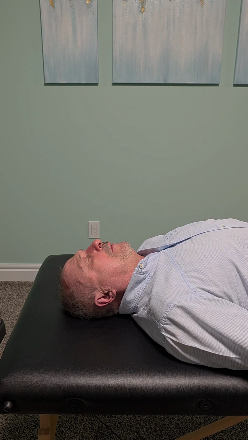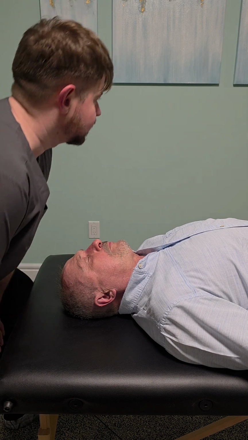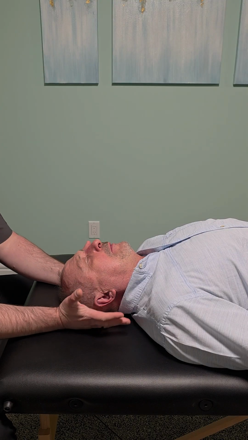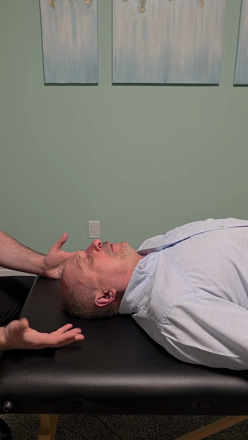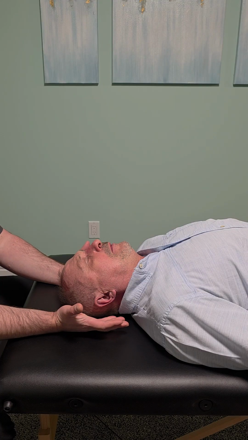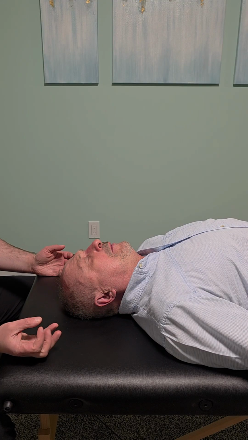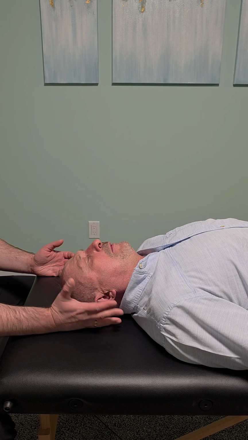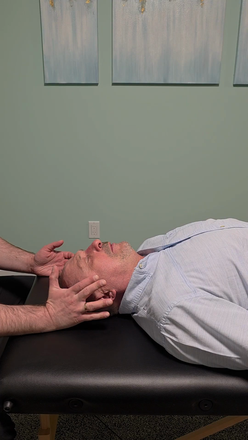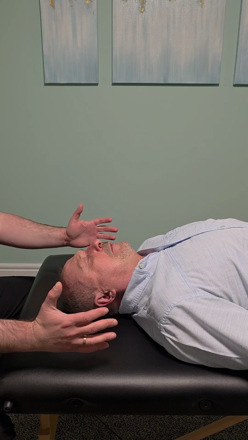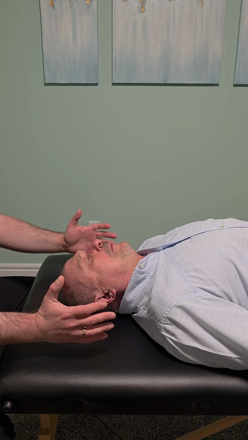Okay, now we will proceed to the vault hold 1. With this vault hold, we hold the head of the client in a way where we put our pinky and ring finger close to the occipital bone. The ear is in between the middle and ring finger on both sides, and we are assessing the movement in this plane.